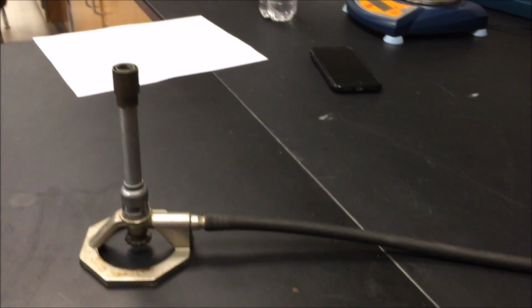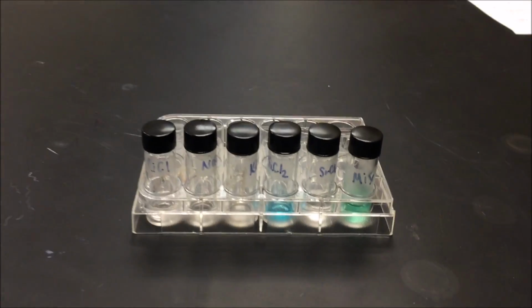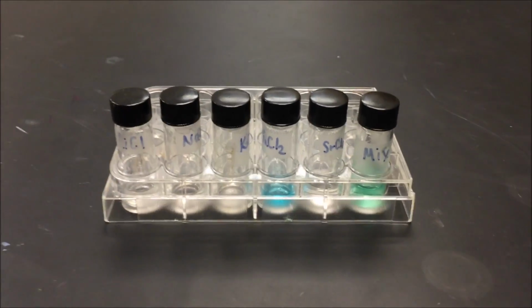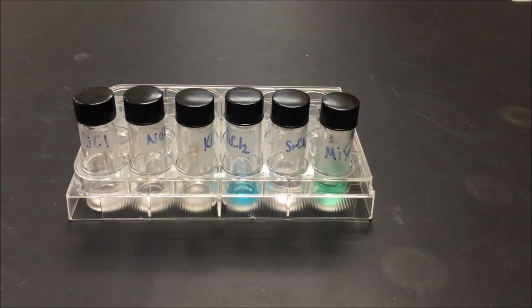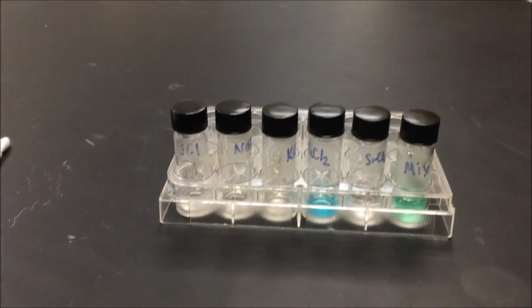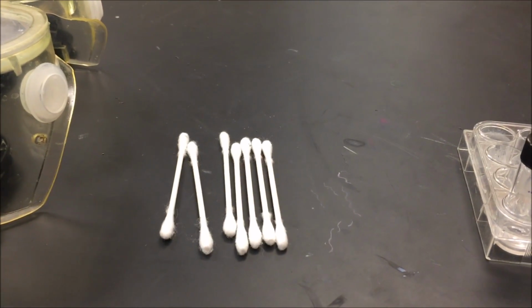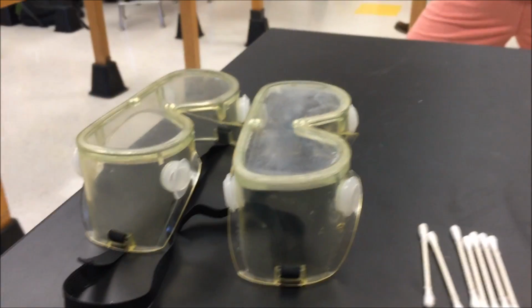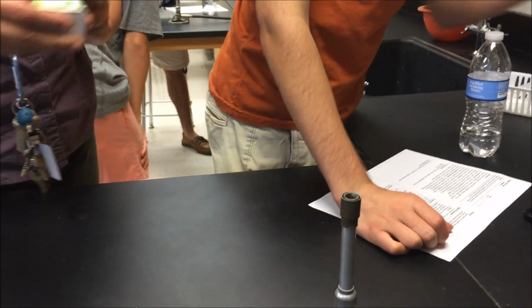The materials you'll need for this lab include one Bunsen burner, 6 metal solutions: lithium chloride, sodium chloride, potassium chloride, strontium chloride, copper chloride, and a mystery mixture, 6 cotton swabs, and safety goggles. Once you turn the gas on and you have your safety goggles on, with the help of your instructor, light the Bunsen burner.